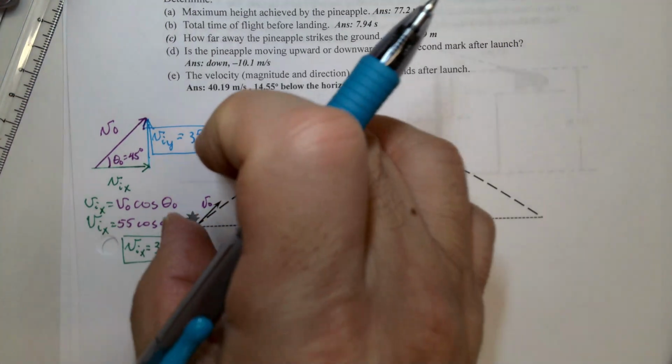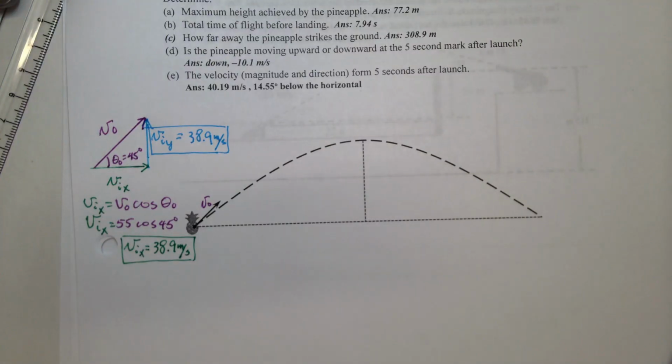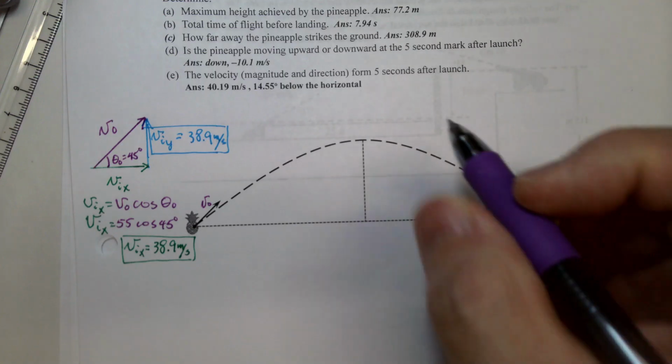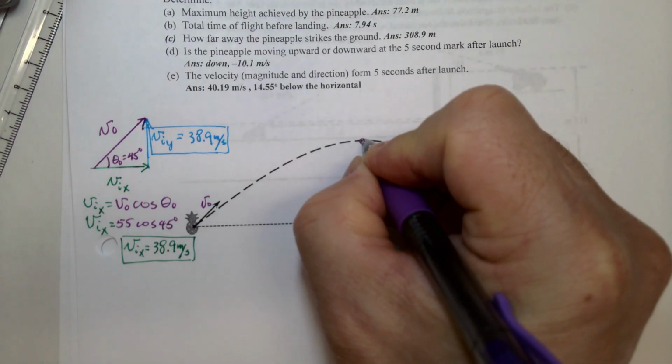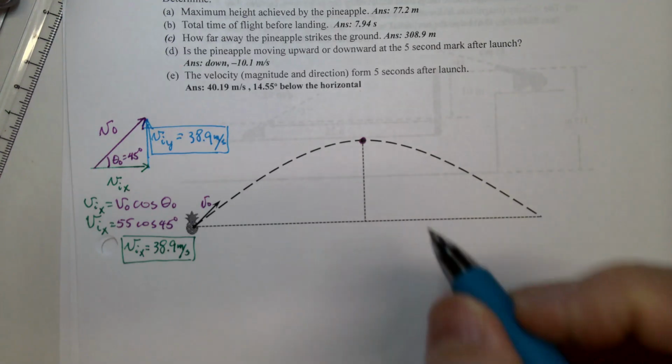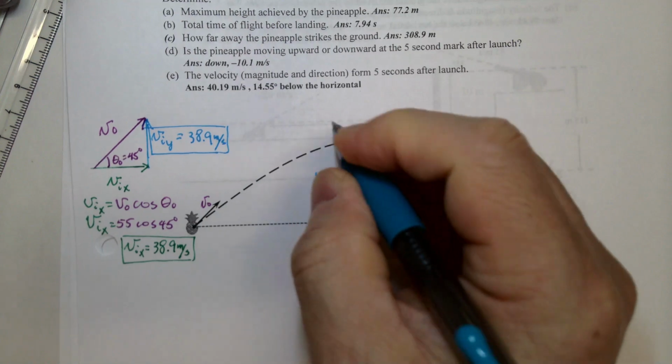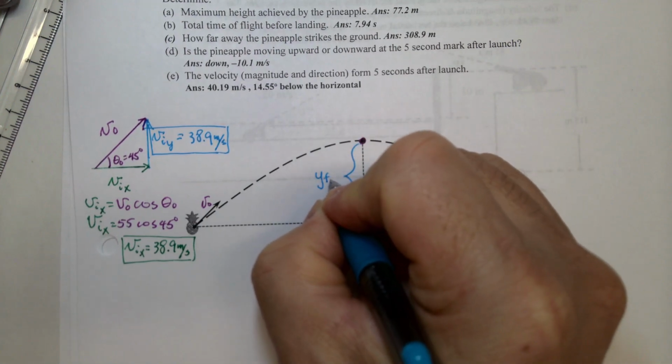Once this is calculated, now you can start solving problems. For part A, what is the maximum height achieved by the pineapple? When the pineapple is way up here at maximum height, they want to know what this y final, y max, is.